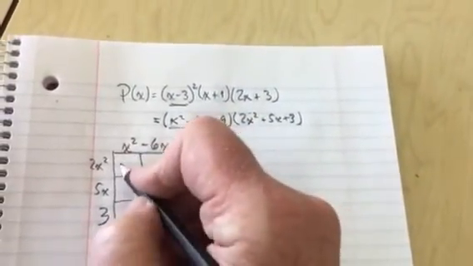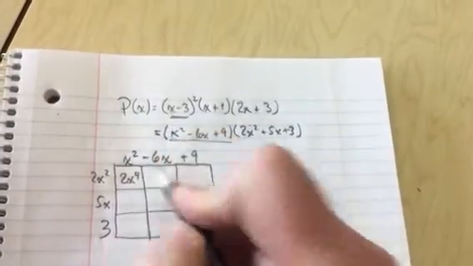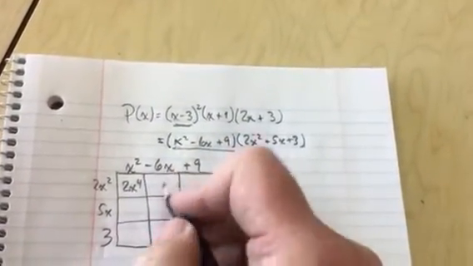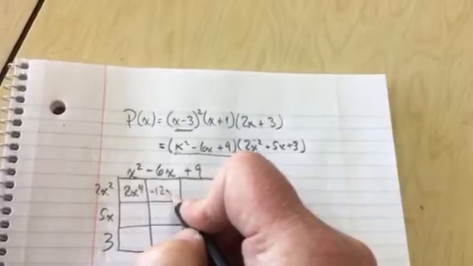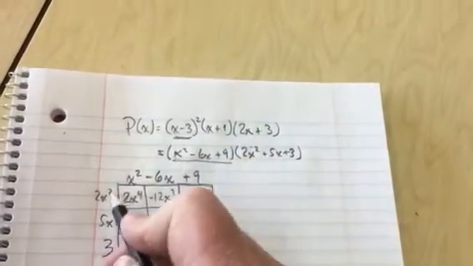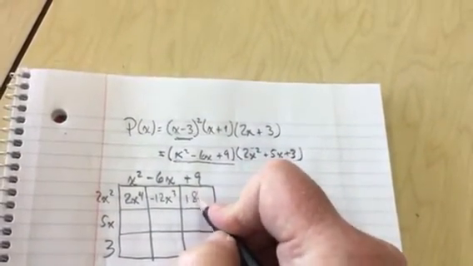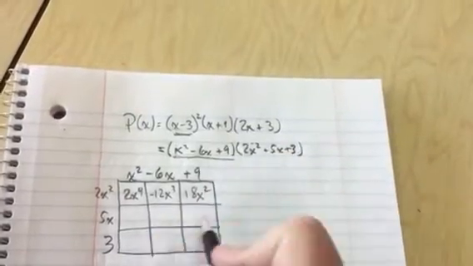2x squared times x squared is 2x to the 4th. 2x squared times negative 6x is negative 12x to the 3rd. 2x squared times 9 is 18x squared. Okay, let's do the next line.